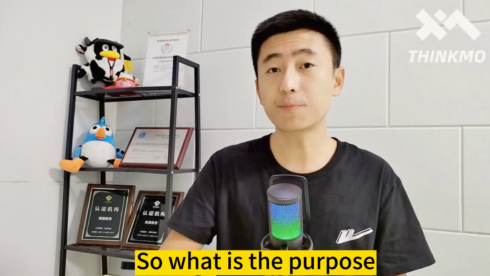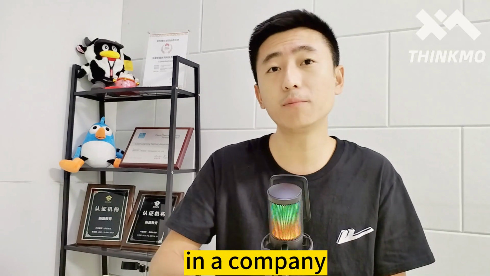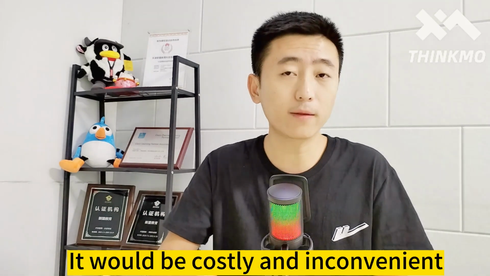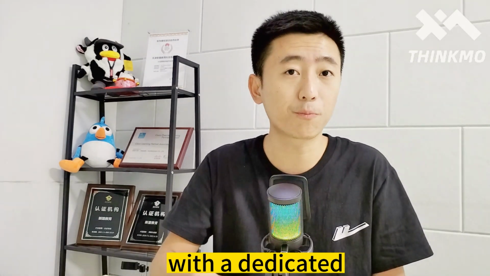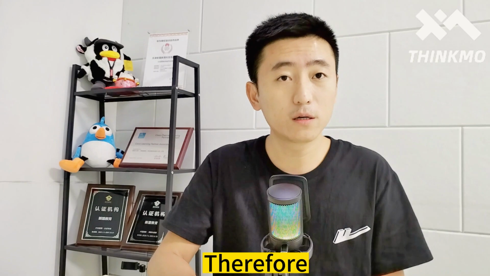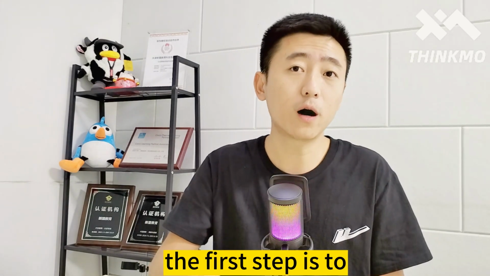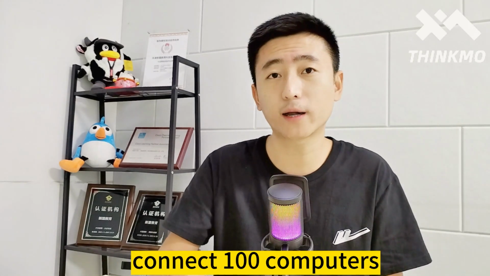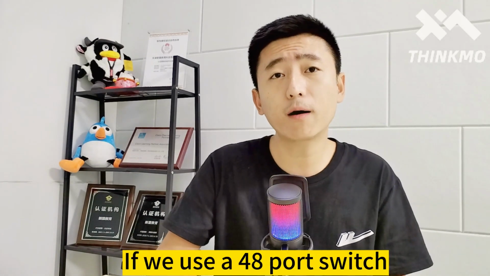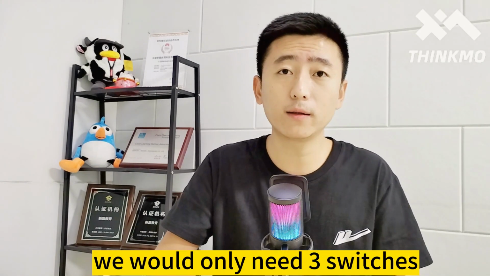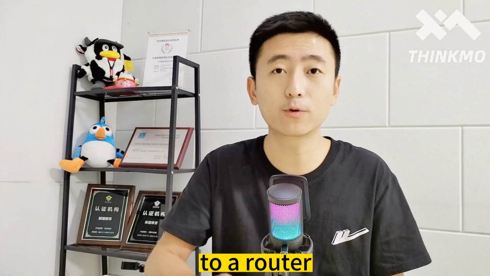So, what's the purpose of switch ports? We have 100 people in a company. It would be costly and inconvenient to provide each person with a dedicated broadband connection. Therefore, the first step is to connect the 100 computers together using switches. If we use 48-port switches, we would only need 3 switches. Then, we connect them to a router.